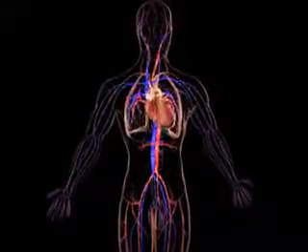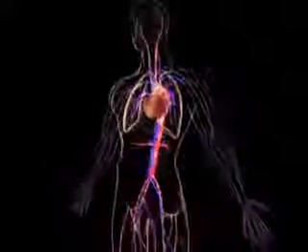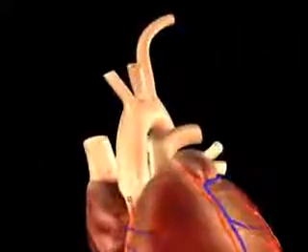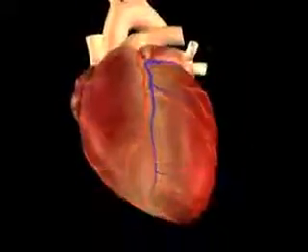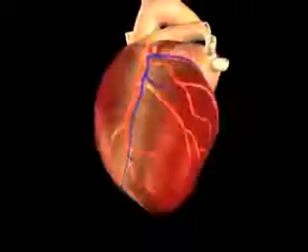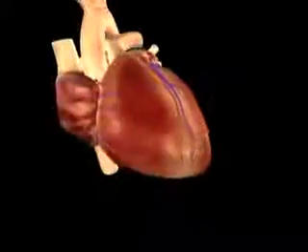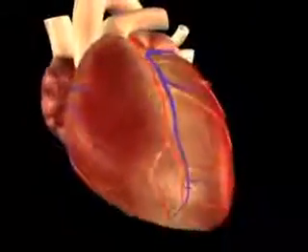The heart is a hollow muscular organ that pumps blood for circulation to all parts of the body. The coronary arteries branch off the aorta and are located on the surface of the heart. They deliver oxygen-rich blood to the heart muscle. There are two major coronary arteries, the right and the left.